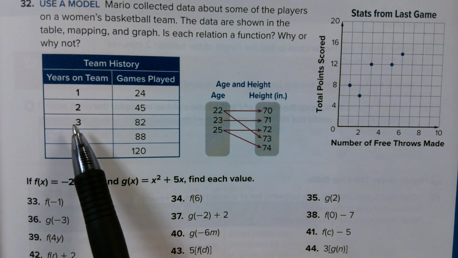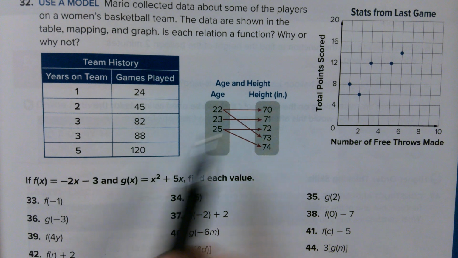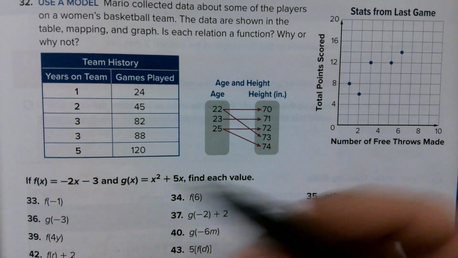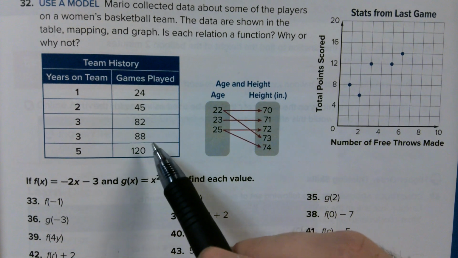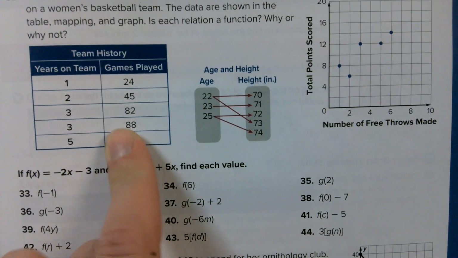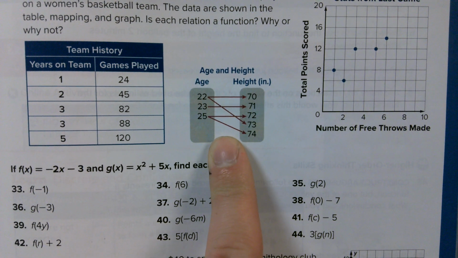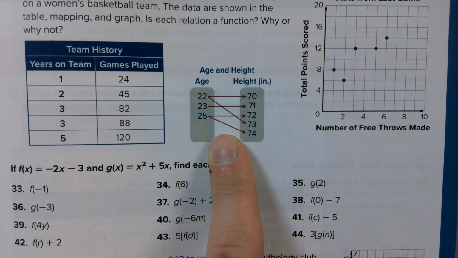So this first one is an individual who was on the team for 3 years, only played 82 games. There was someone else that also was on the team for 3 years, but they played in a couple more games, 88 games. That would not make a function. What about the second one? Thumbs up, yes, it is a function. Thumbs down, this mapping diagram is not a function. What do you think? Raven, Christian say thumbs down. A lot less thumbs on this one. Jessica says thumbs down. Okay.